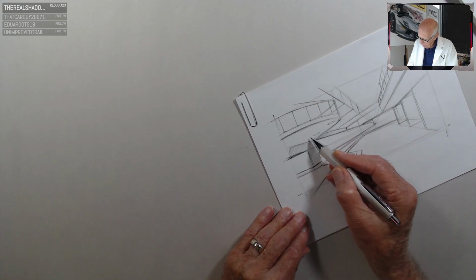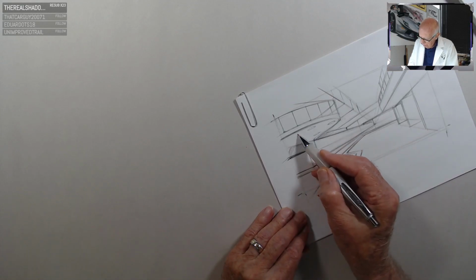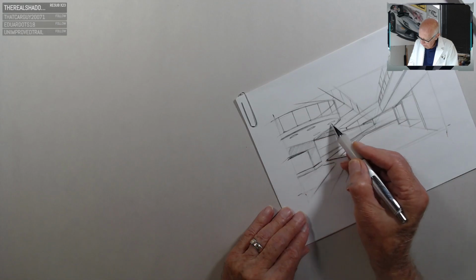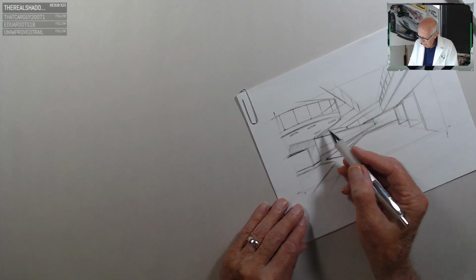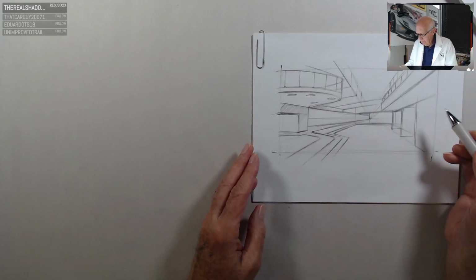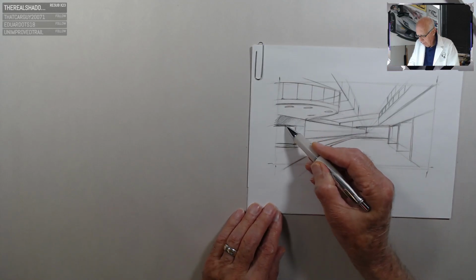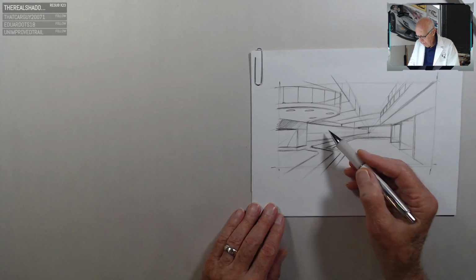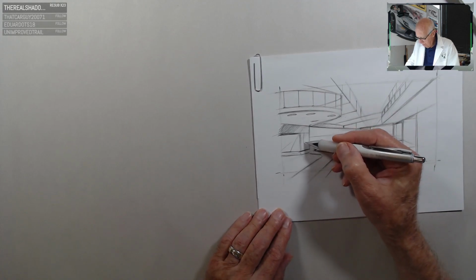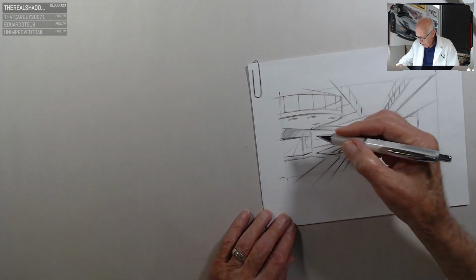A little lighting. A little bit of signage here.